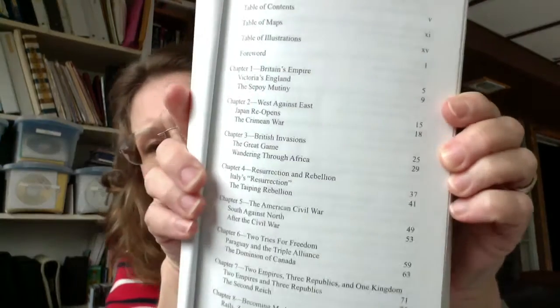All right, then we have the table of contents, and you know what that is. We do that a lot. Table of contents just tells you what's in the book.